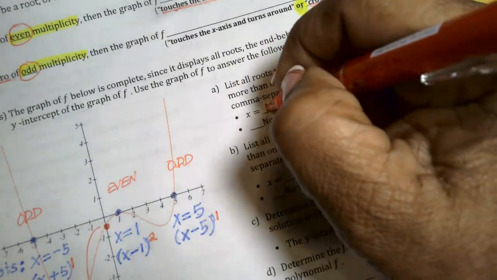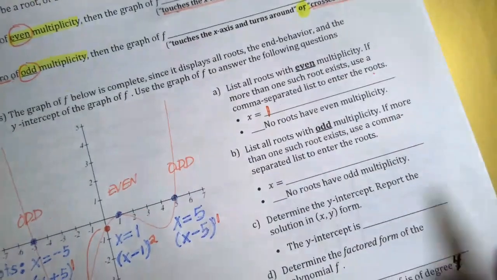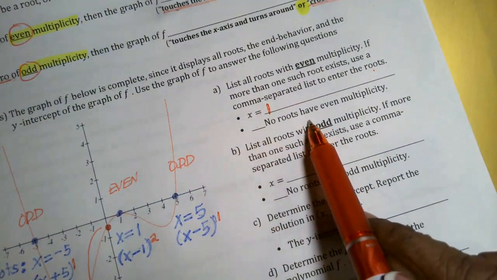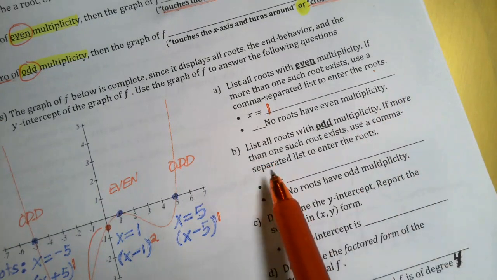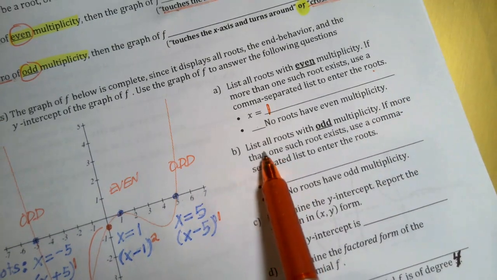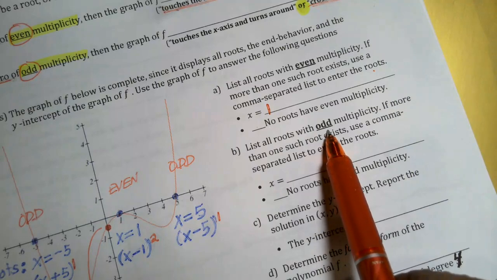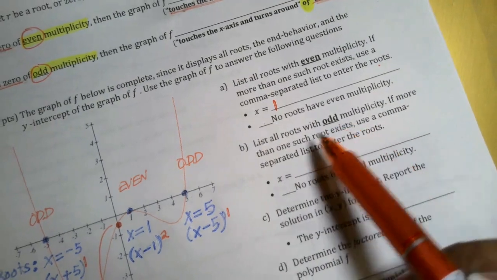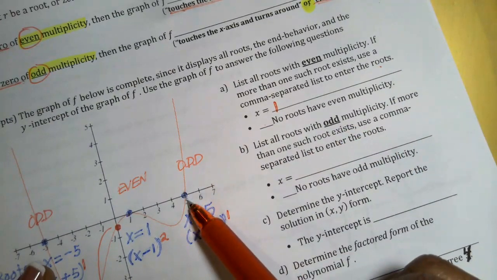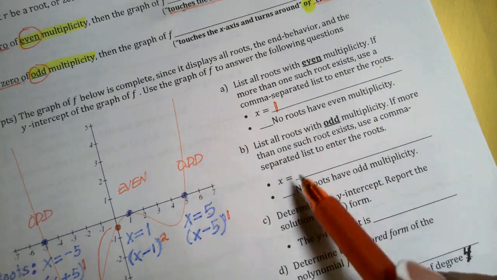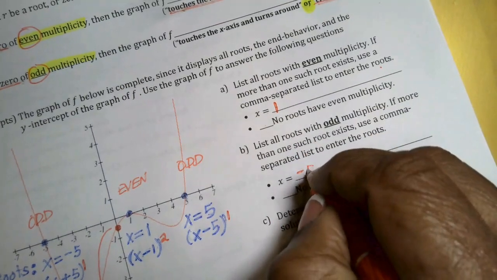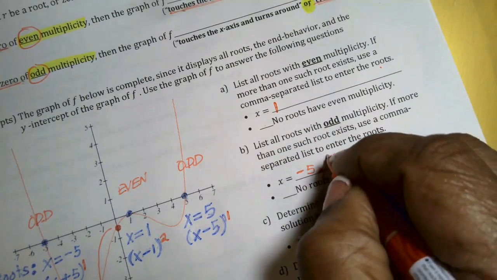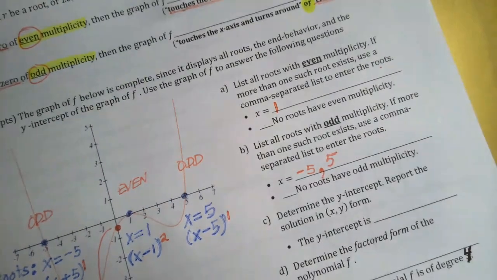If it didn't interact with the x-axis at all, we would have to check no roots have even multiplicity. Part B, list all roots with odd multiplicity. Well, we had two of those, the +5 and the -5. So in this case, x equals -5, +5.